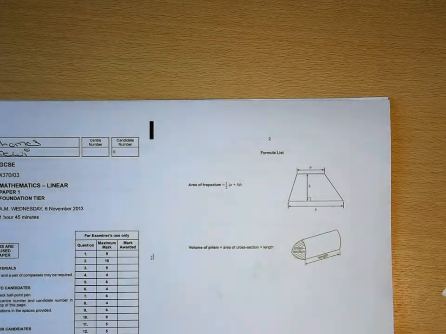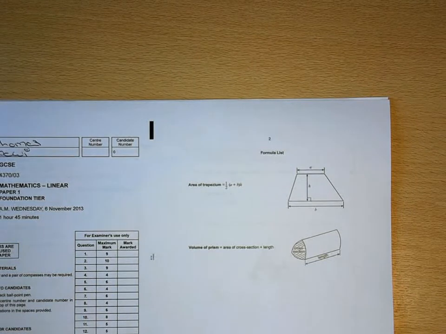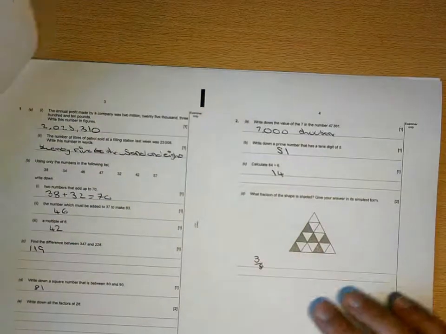Right, Dewi, you've yet to break the 30 mark for me, so that's my hope for today, that we can get above that and hopefully move you up a grade or two. Let's see how you do.